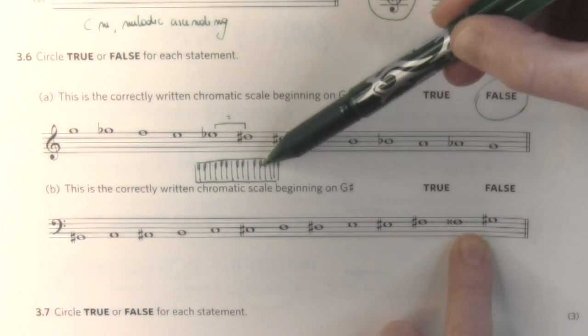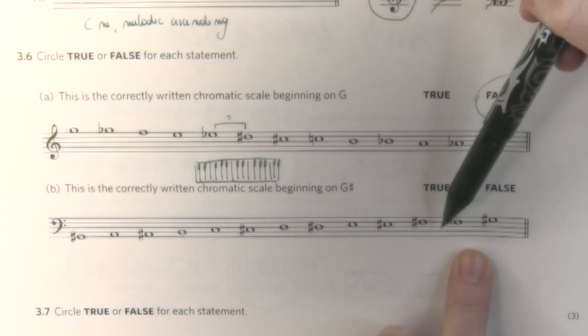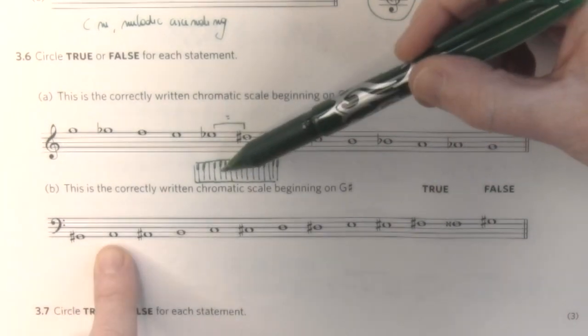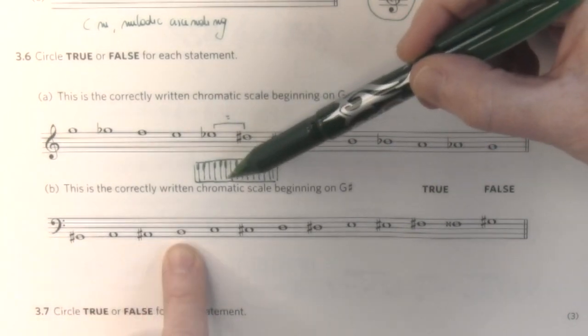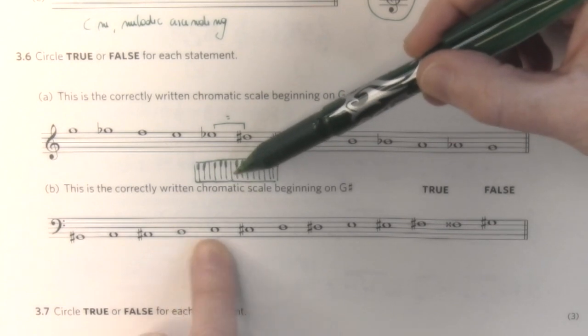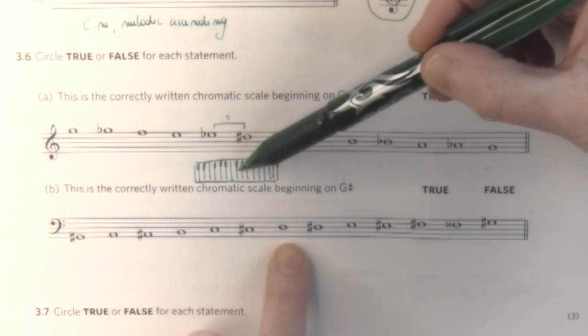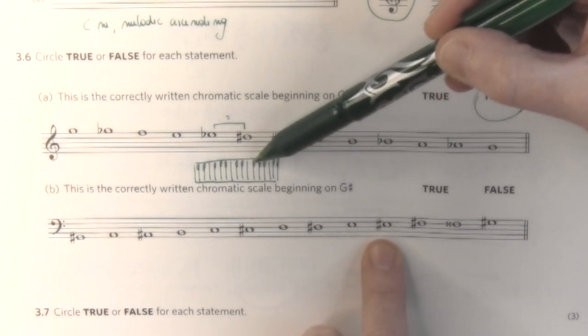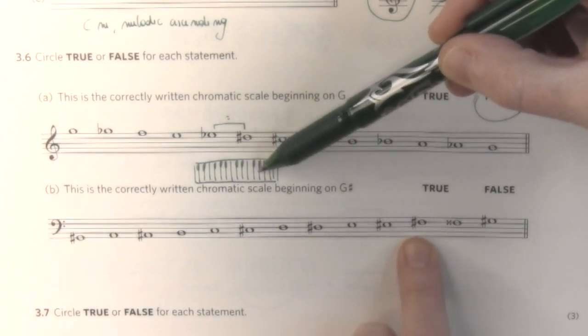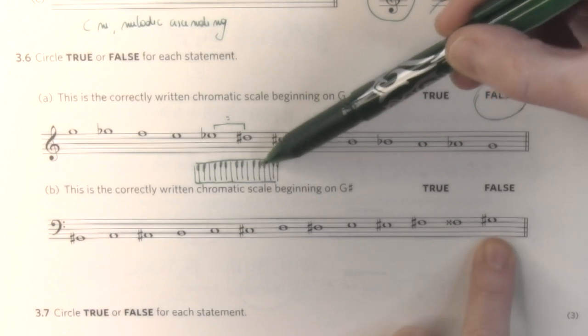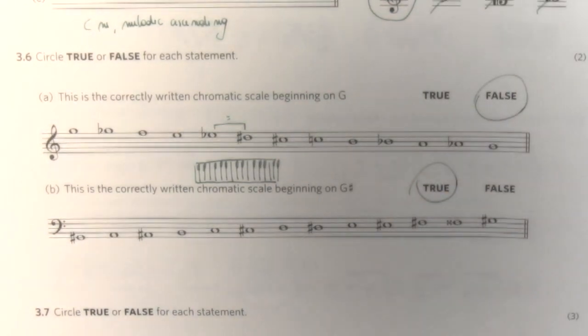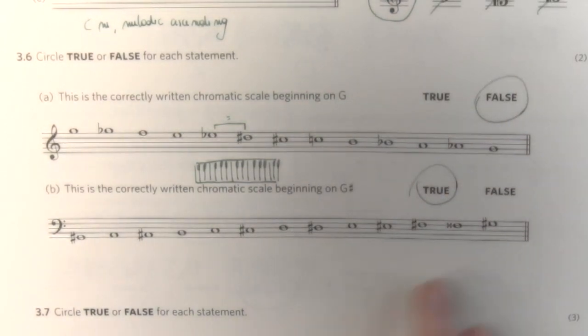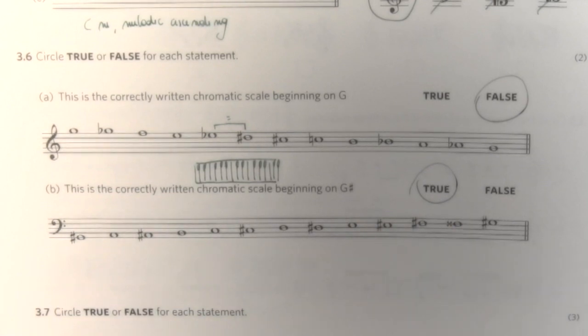Yeah, it's a bit awkward, but it's correct. Let's do that again. Sol, La sharp, Si, Do sharp, Re sharp, Mi sharp, Fa double sharp. Yeah, that's correct. And Sol sharp. Yeah, that's correct. Bit awkward, not very easy to read here, but it's correct.